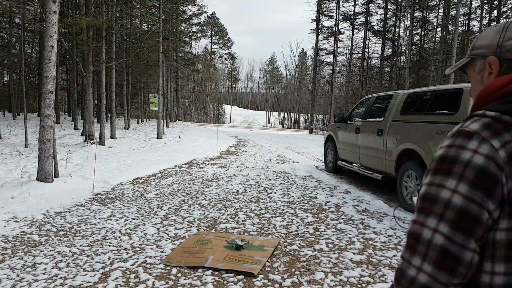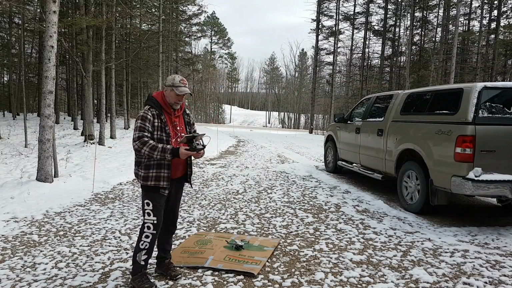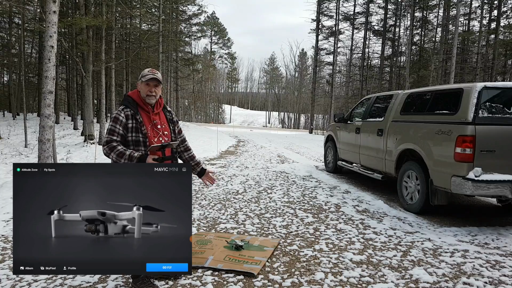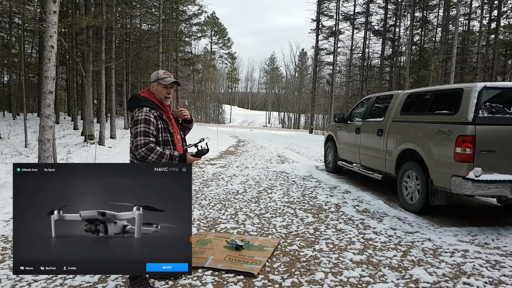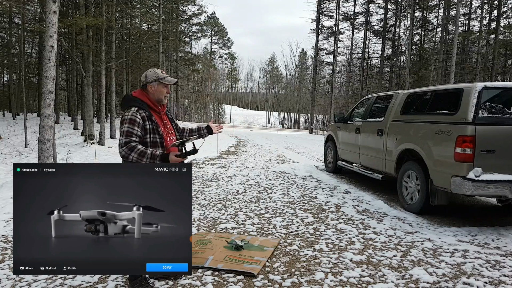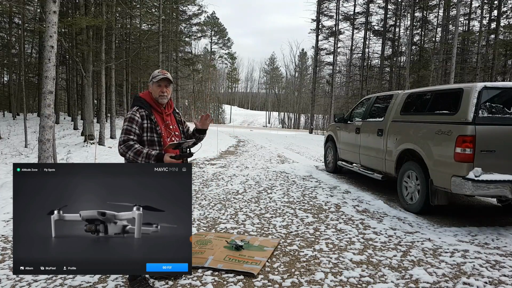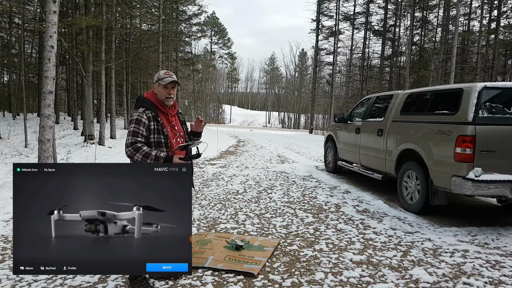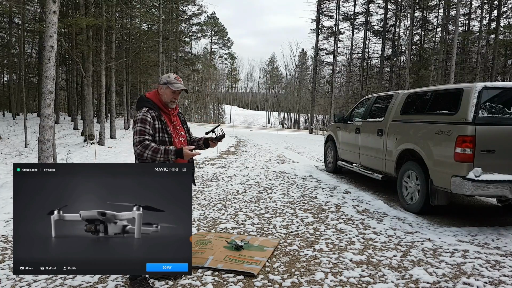This is DJI Fly App 1.1.9. Here we are and welcome. The Mavic Mini, not the Mini 2, the Mavic Mini. Okay, I've dusted off the snow. We got a little dumping of snow the other night, and we're just going to go up and see how this operates on 1.1.9. DJI Fly 1.1.9 on my tablet with my tablet holder.